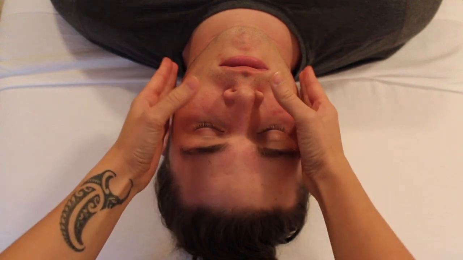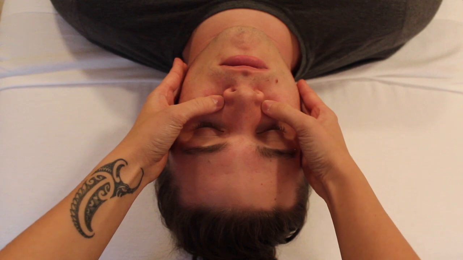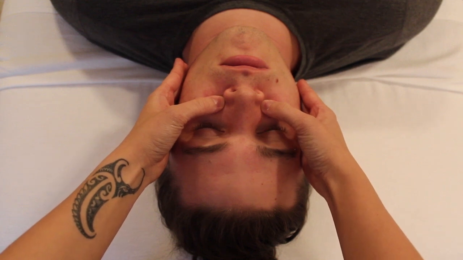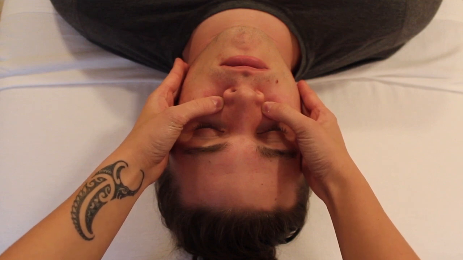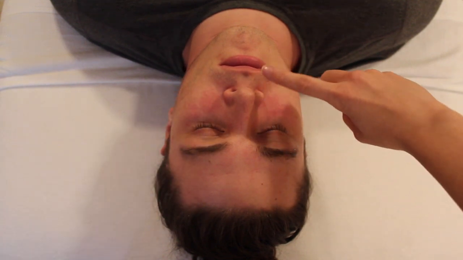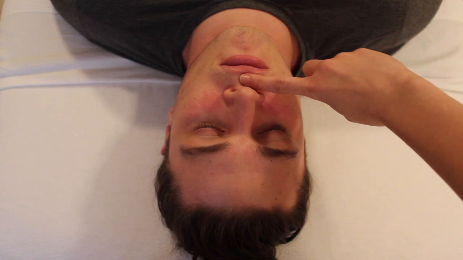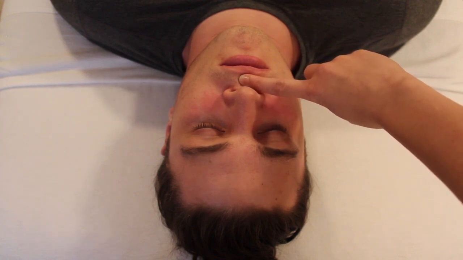Our next 2 points are down right beside the nose. Again, hold for about 30 seconds. And then the last point is right under the nose, right above the top lip. So that is our basic headache treatment.